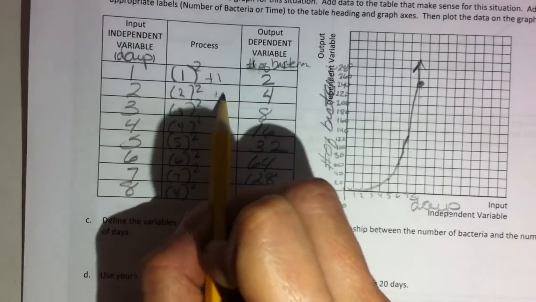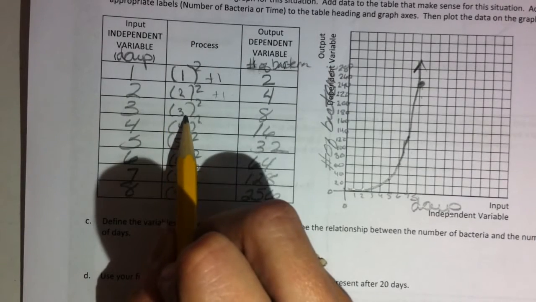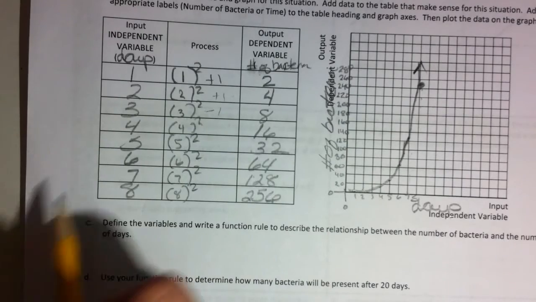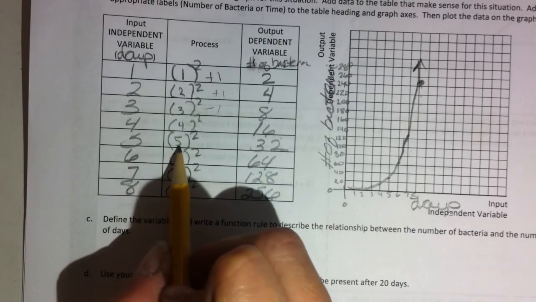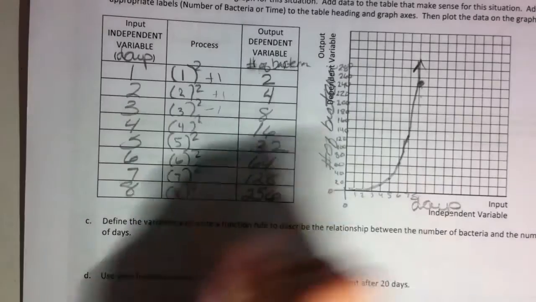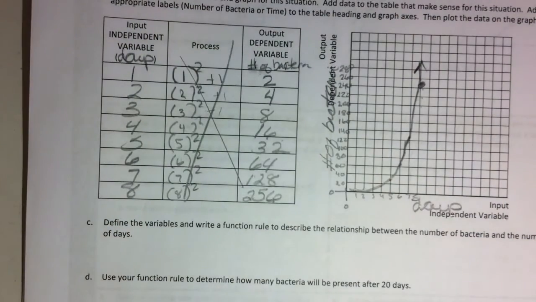Oh, so we wouldn't have to add 1 there. 3 squared is 9. We'd have to subtract 1. 4 squared is 16. 5 squared is 25, but then we'd have to add something else. So if this doesn't work, remember that not all functions have a rule. So this one doesn't have a rule. For now, we'll figure it out later, but for now, we're going to pretend like this one doesn't have a rule.